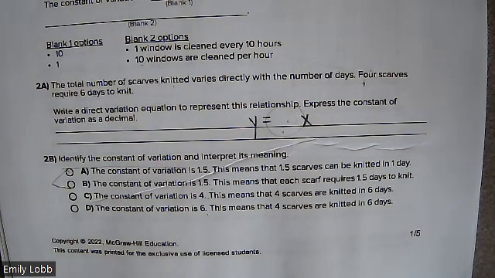Does it mean that 1.5 scarves can be knit for one day? Or does it mean that each scarf required 1.5 days to knit? Makes it a little bit tricky, but think, what was on the top when you divided? Did you divide scarves by days or days by scarves?